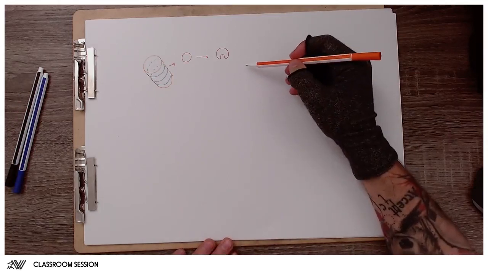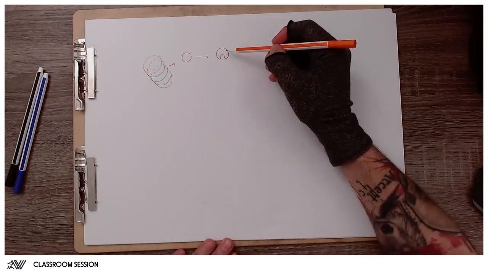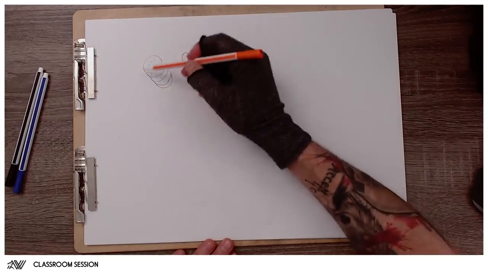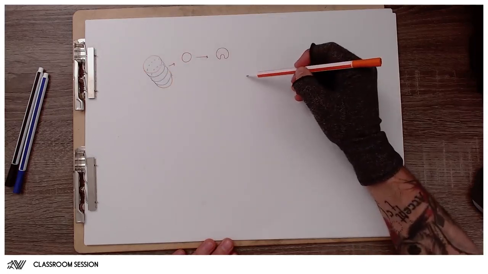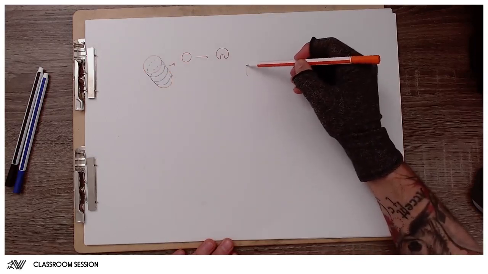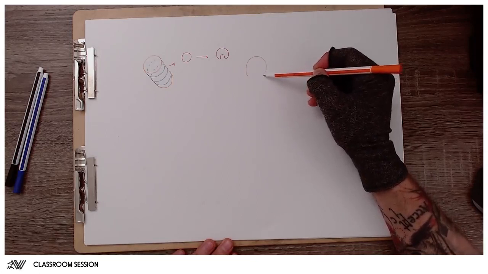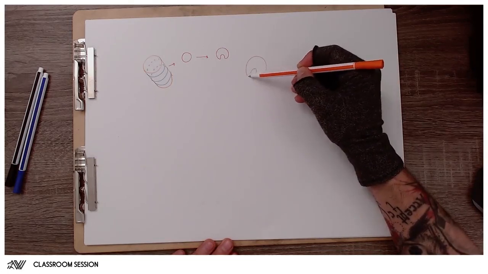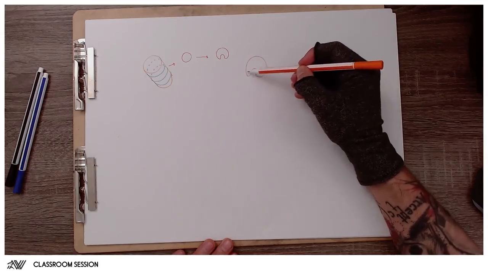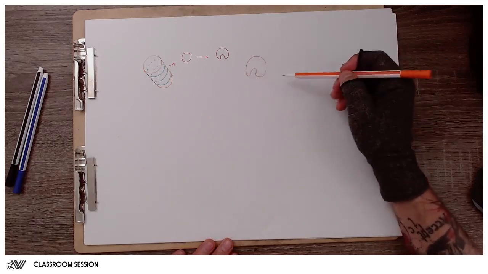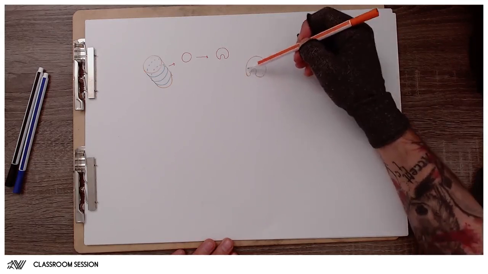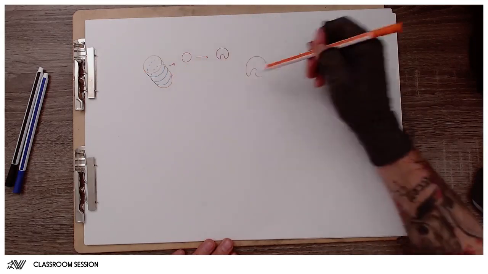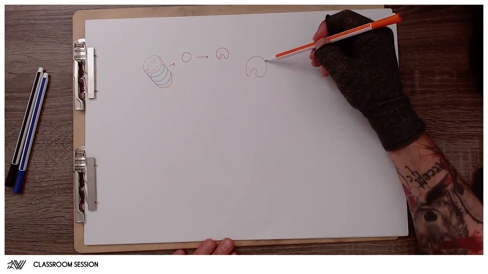So what we're going to do is project this at that same angle. I'm going to try and do my best here. It's not perfect, but I'll do. We need to imagine that going through all these cross sections, and where is that going to end?